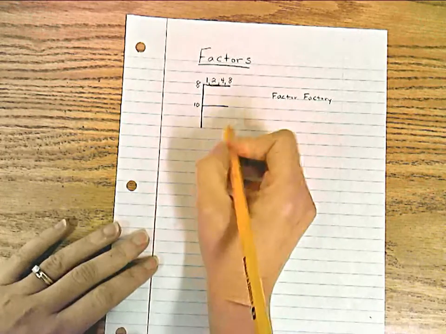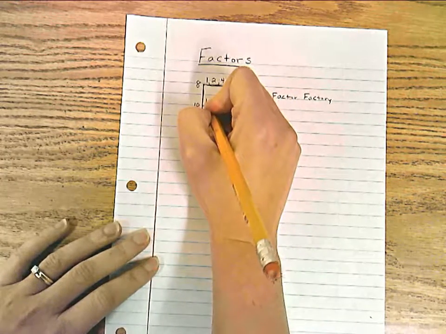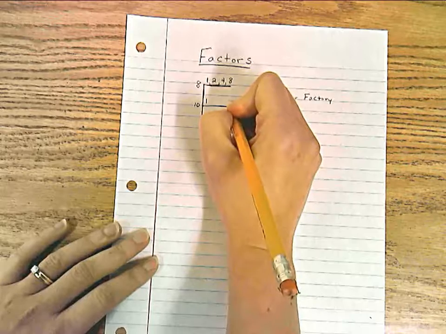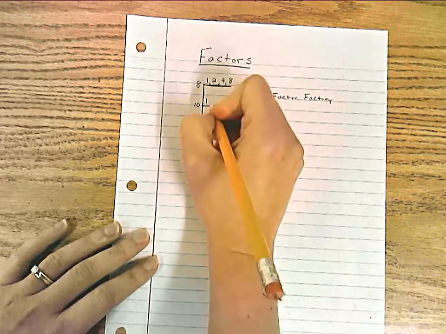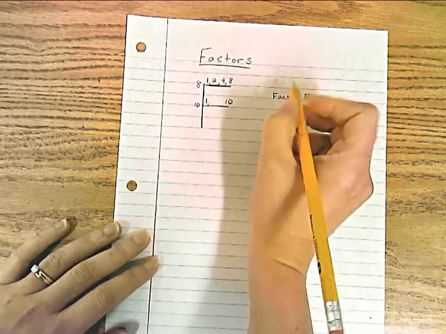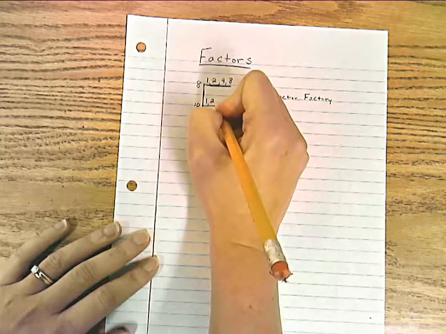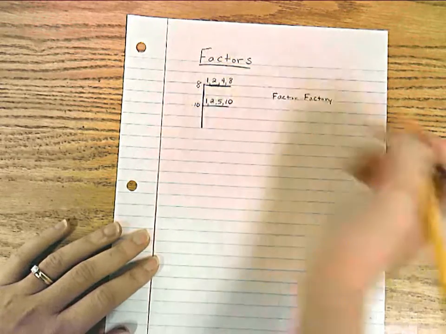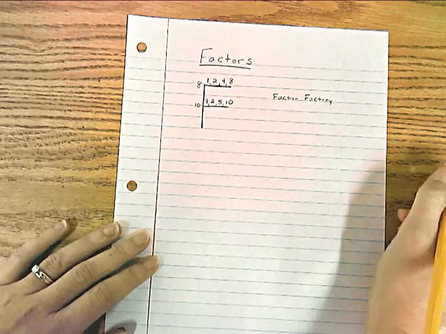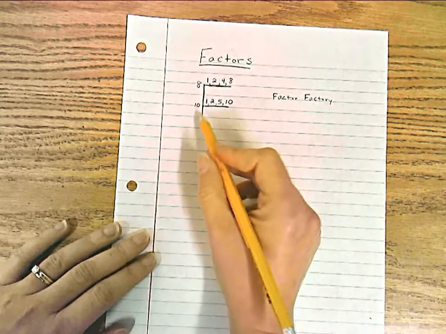So then I can come down to my other number. I know that 1 is always a factor, and 1 times 10 makes 10. I ask myself, is 2 a factor? It is, because 2 times 5 equals 10, and then I'm finished counting. There are no other numbers that I can multiply to equal 10.